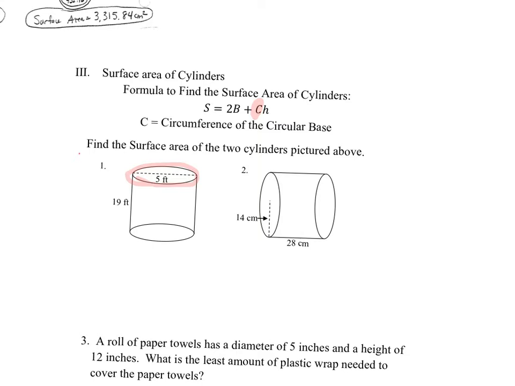So you're going to do surface area equals 2 times the area of the base. So the area of the base is a circle. So we're going to do pi r squared. So 3.14 times my radius. Now remember, this is your diameter. It's going all the way across. Your radius goes from the center to the edge. So half of 5 is 2.5.